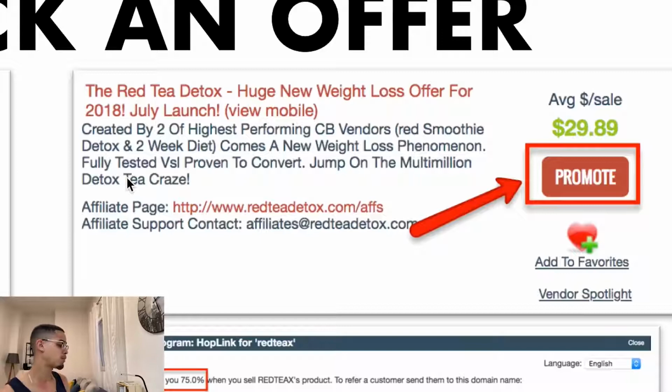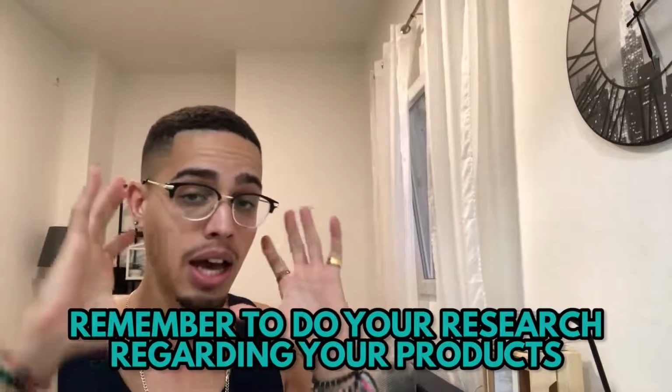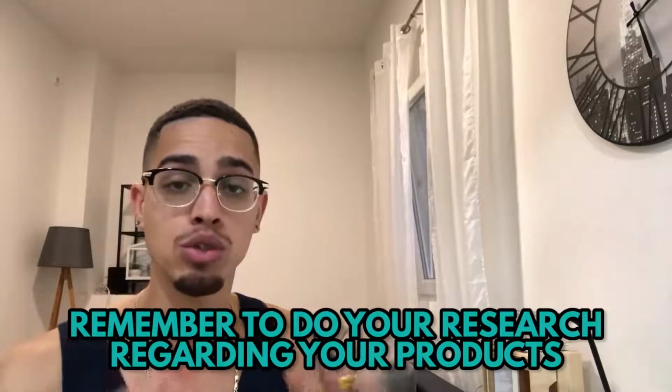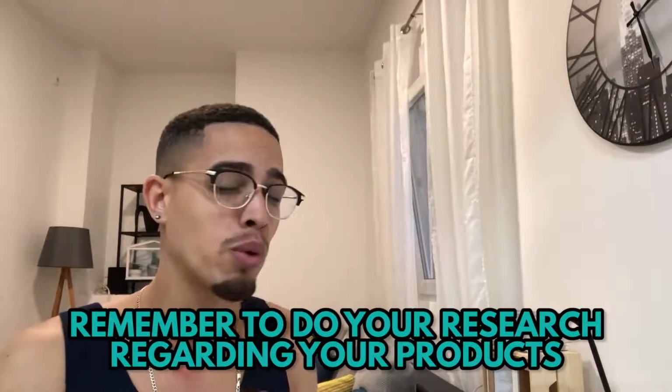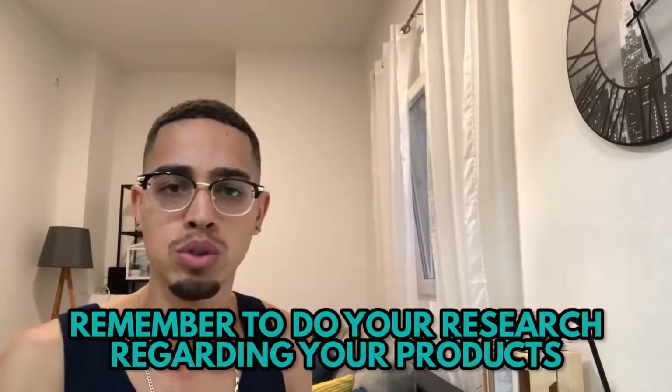But for this example, I have red tea detox. And what you're simply going to do is press promote. Once you press promote, it's going to pull up a long, ugly link like this. And what I would highly recommend is doing your research and your due diligence on these offers, because you don't want to promote a crappy offer, right? So go on Google, look at reviews, see if it's a good offer.